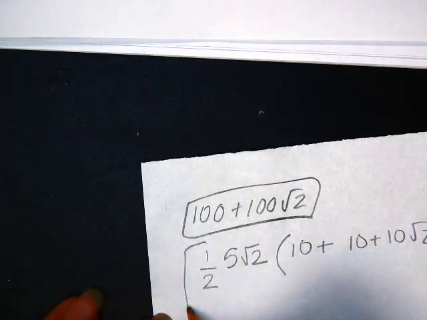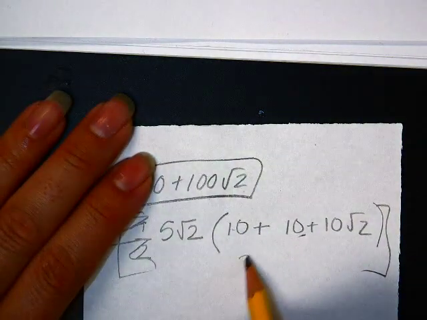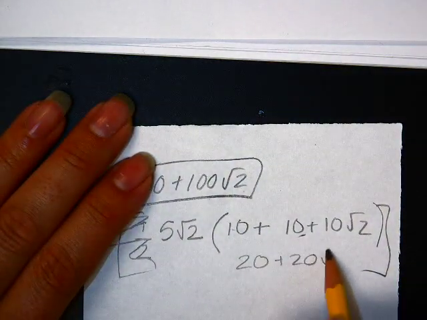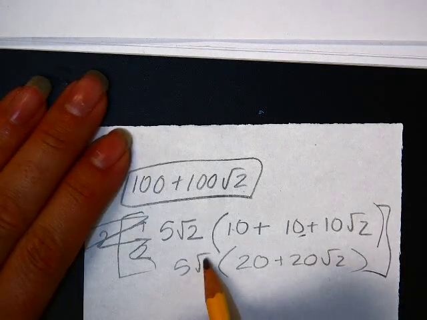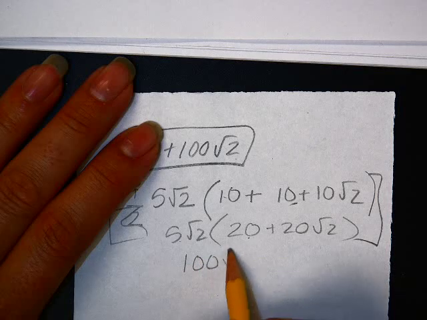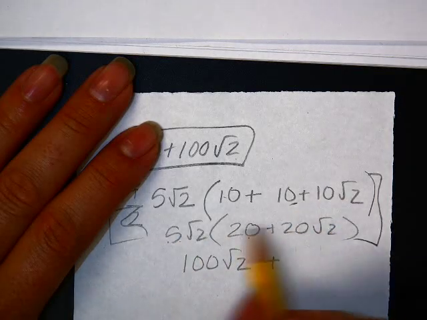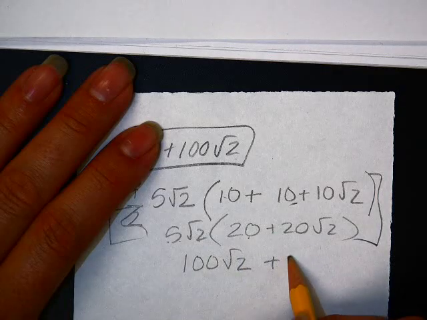And since I have 2 of these, the top one and the bottom one, I'm going to times by 2, which will take care of that part. Then this is 20 plus 20 root 2 times 5 root 2. And so this is 100 root 2, and this is 100 times 2, which is 200.